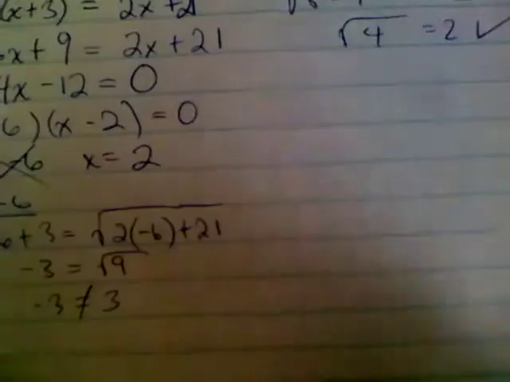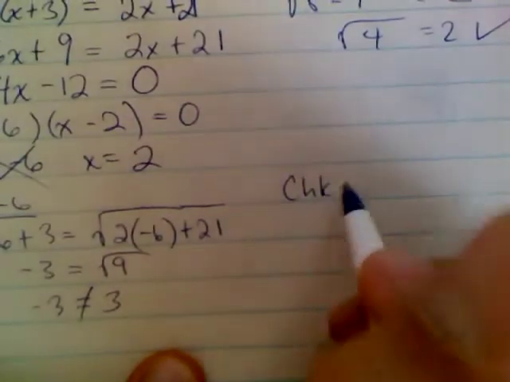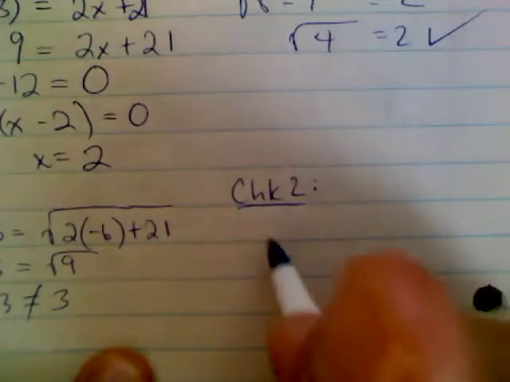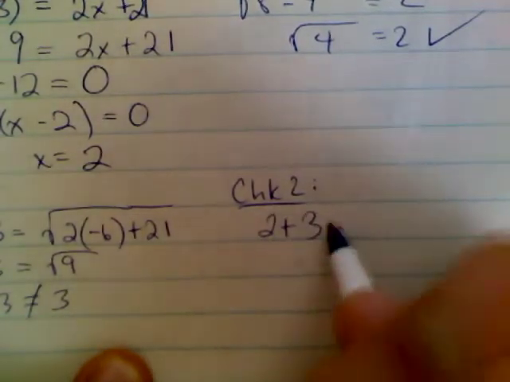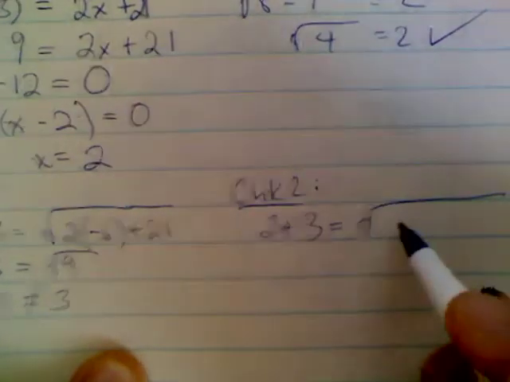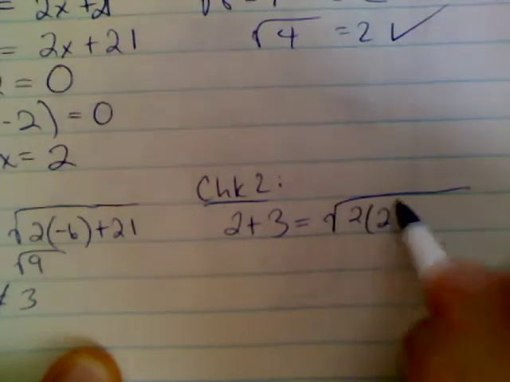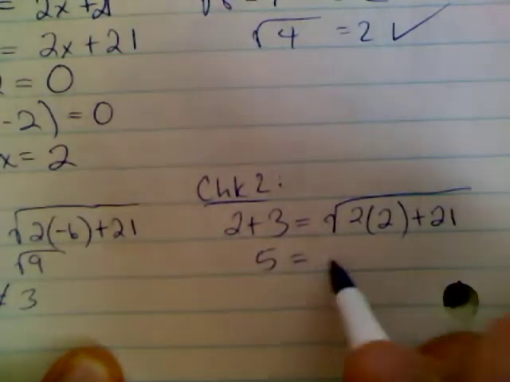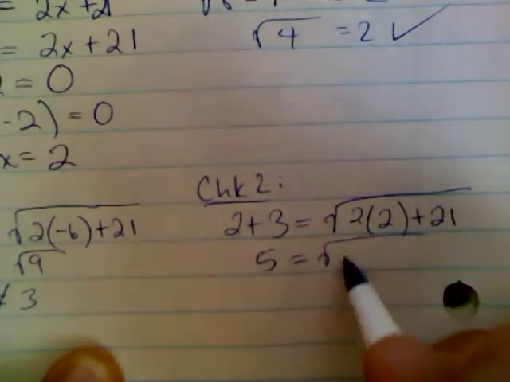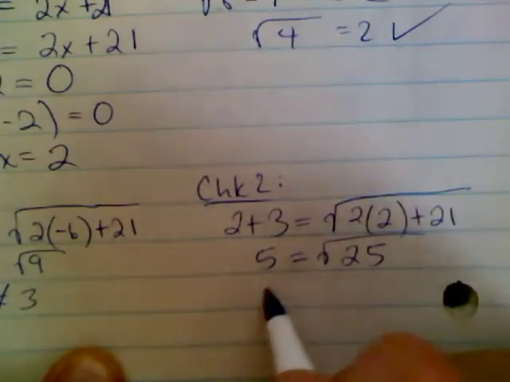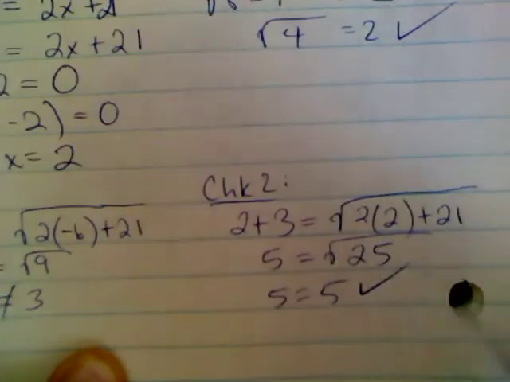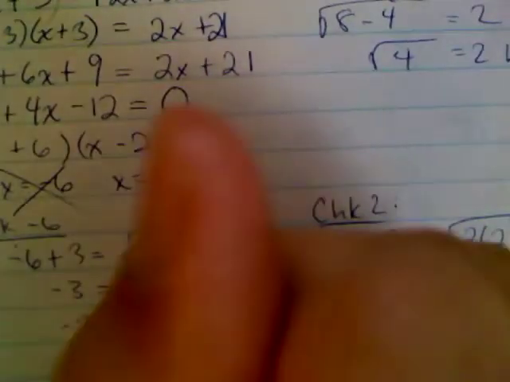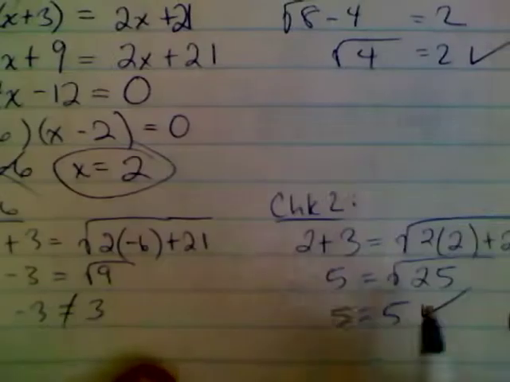Now take 2 and check it. Check 2. And 2 plus 3 equals square root of 2 times 2 plus 21. 5 equals square root of 4 plus 21, 25. So 5 equals 5. So x equals 2 is your answer. And we've checked it and made sure that it works.